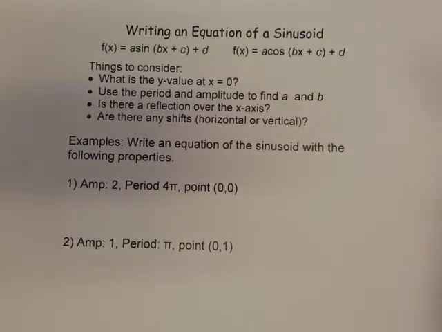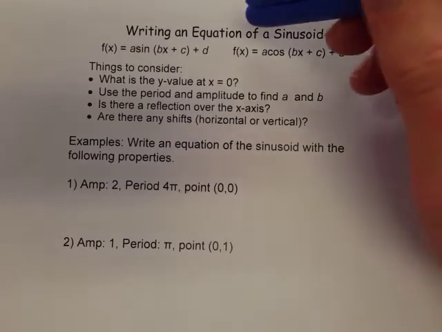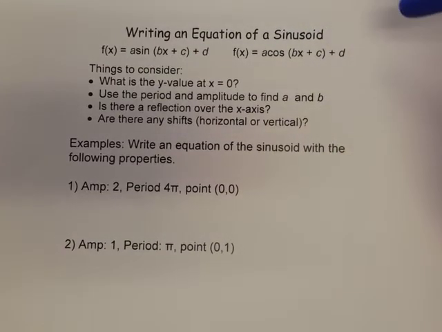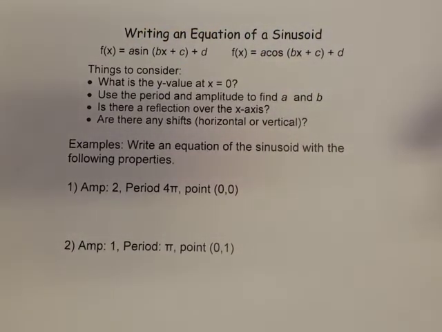Our last goal of 4.4 day 2 is to write equations. So up to this point we've been looking at equations and we've been commenting on their transformations: up, down, left, right, horizontal, vertical, stretch and shrink, reflections, all that kind of stuff. But now we're going to actually try to write the equation of these sinusoids, either sine or cosine.